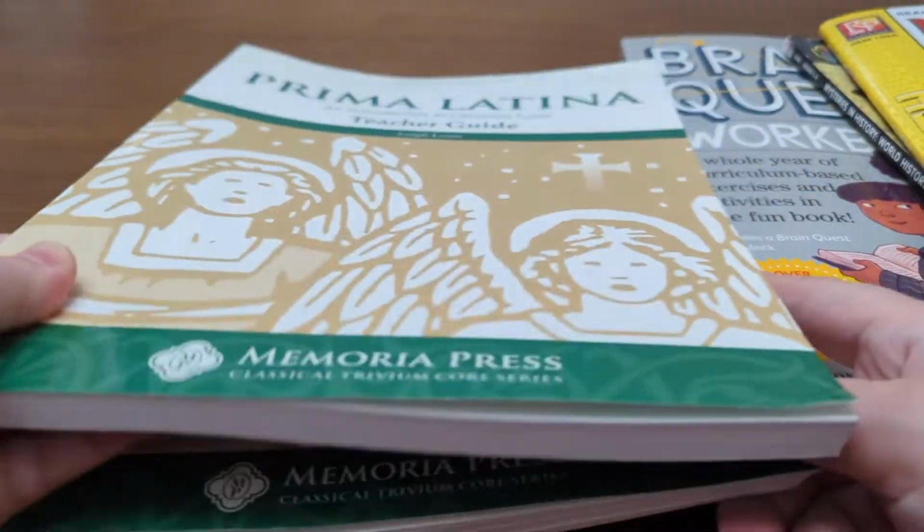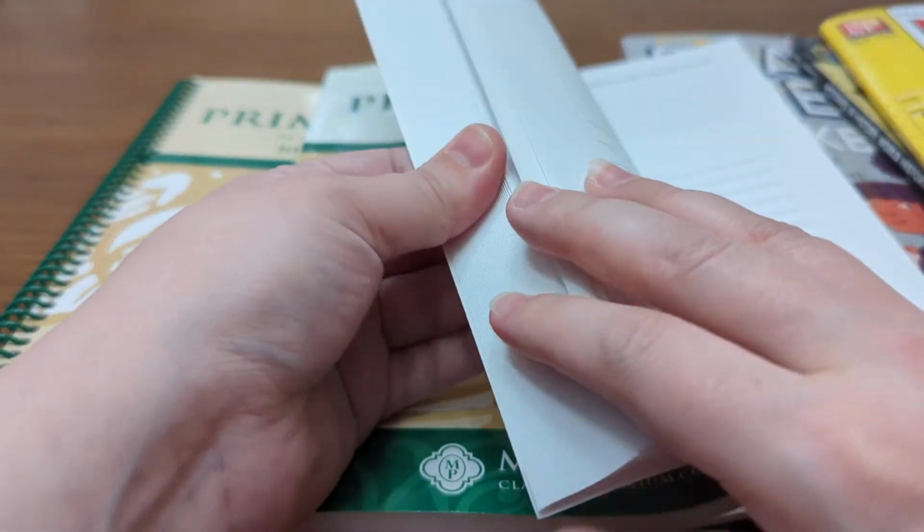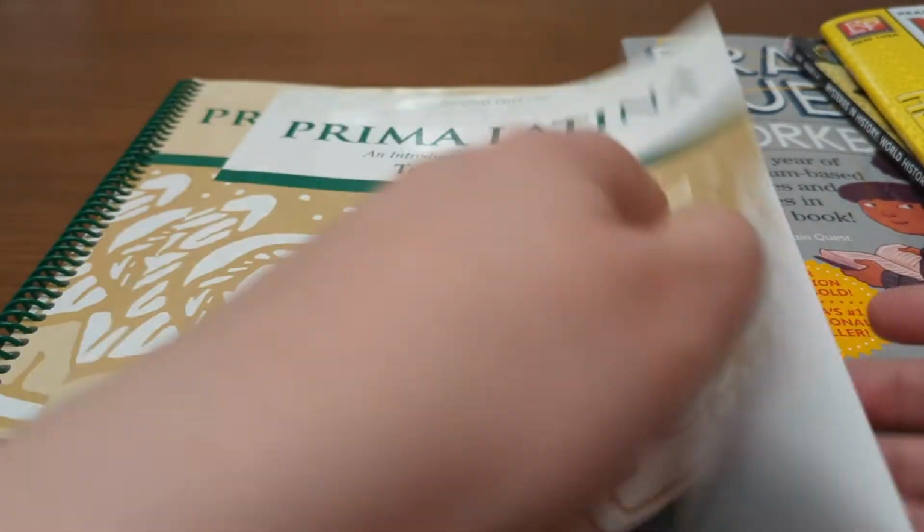As he gets done with his other booklets over there, like Spectrum, then we'll probably use more and more lesson plans with this.